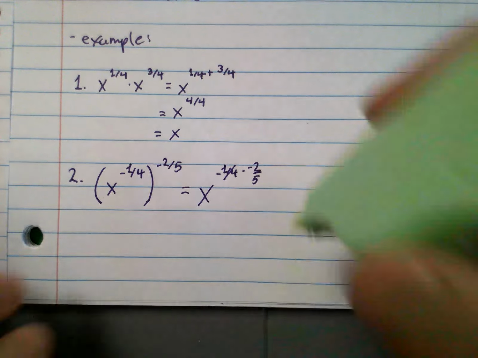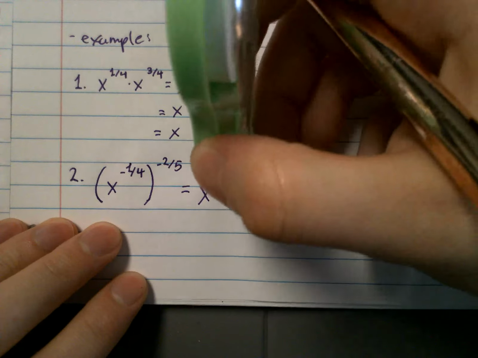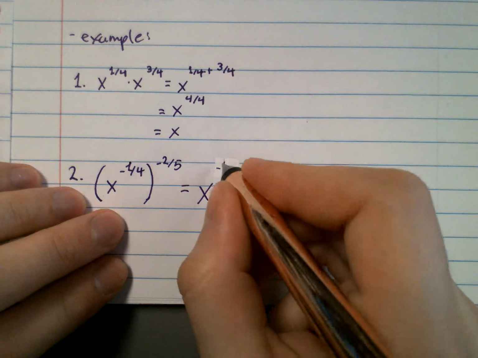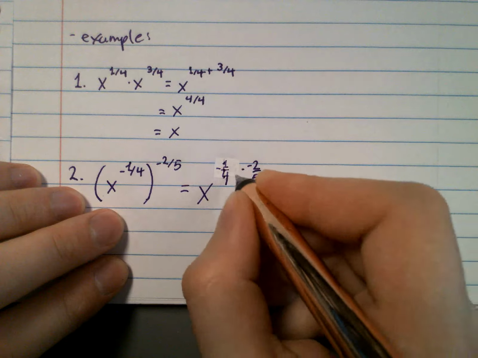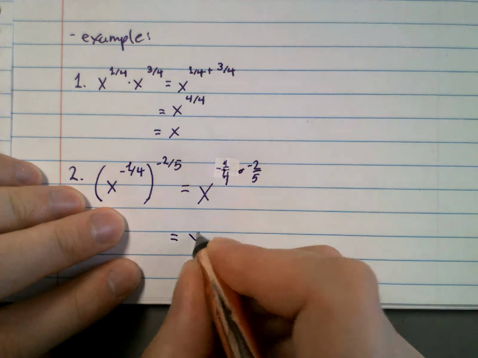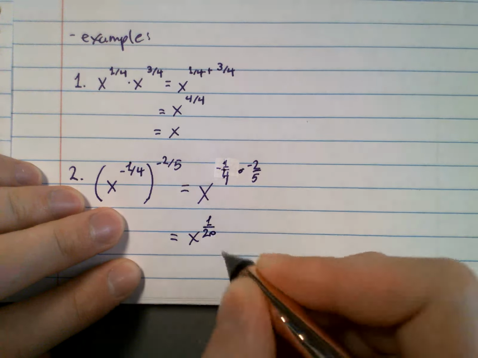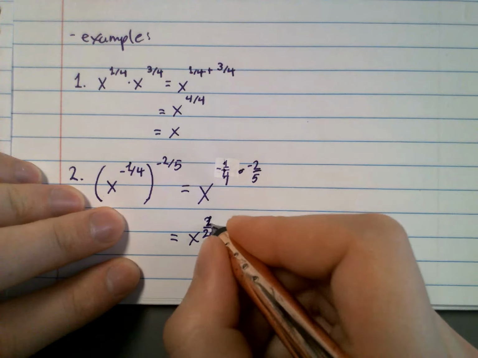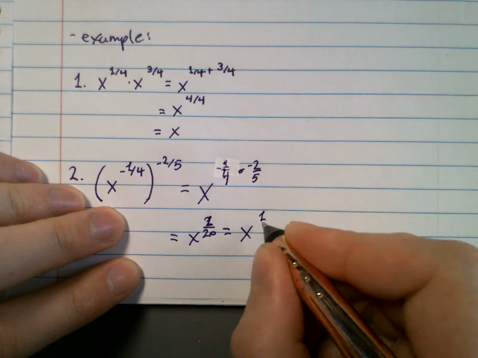I should have written that as a traditional style fraction, not sideways. I multiply those together and I get x to the 2/20, which reduces to x to the 1/10.